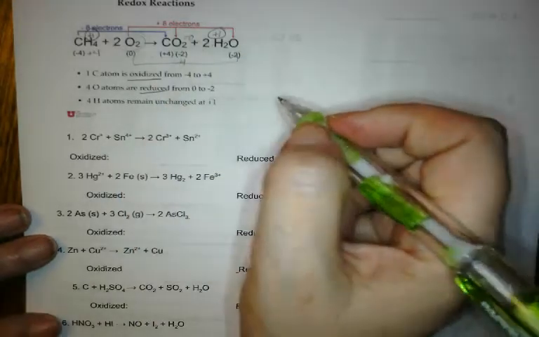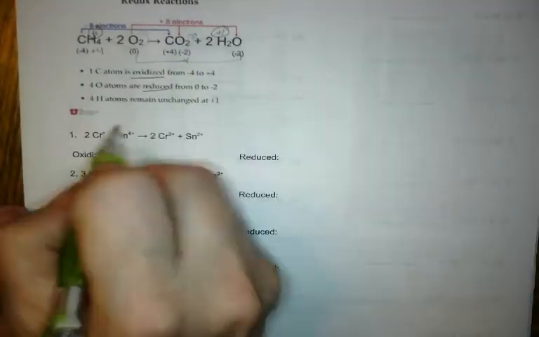My oxygen goes from a 0. This is where it's really easy to figure out. One guy's being reduced and one guy's being oxidized. If you have a lone element, it's 0. Over here, it's a -2. My number decreased, so my oxygen's being reduced. Okay, so here we can figure that out with lone numbers.